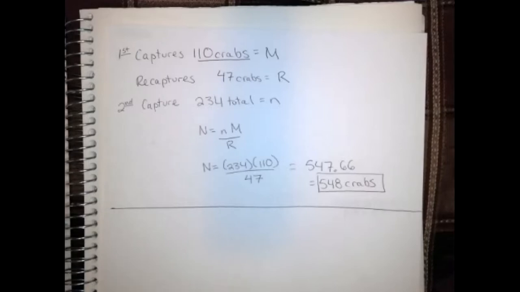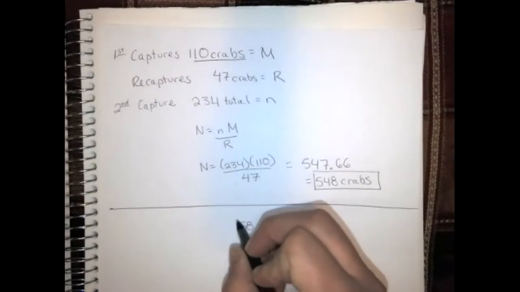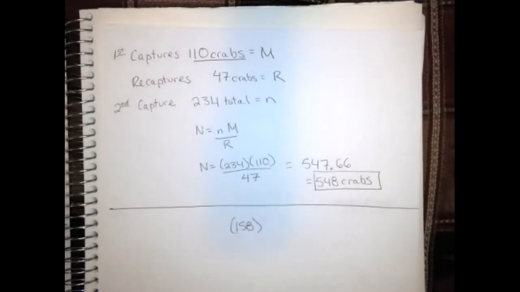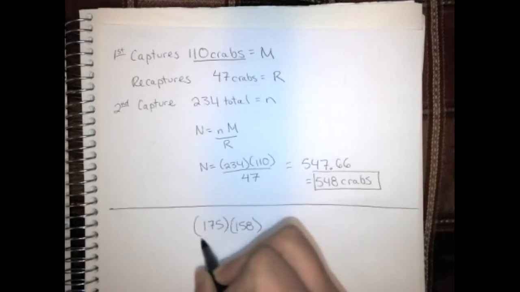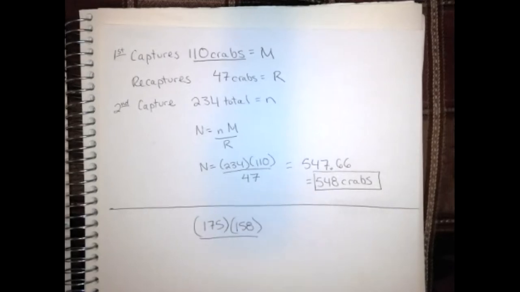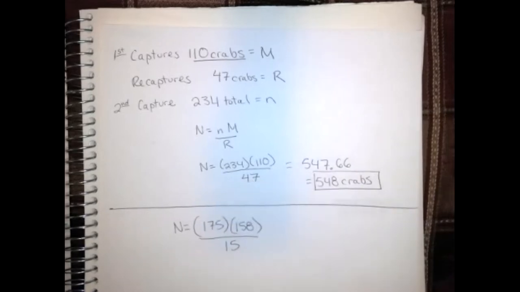158 birds were captured first. So 158 were first captured. 175 birds were captured in the second sample. And of those, 15 were captured again, so they were already marked.